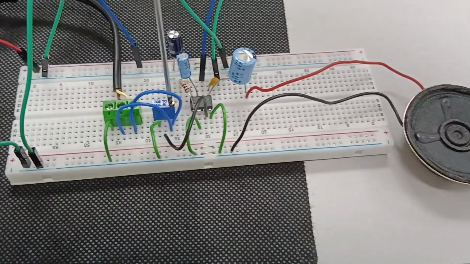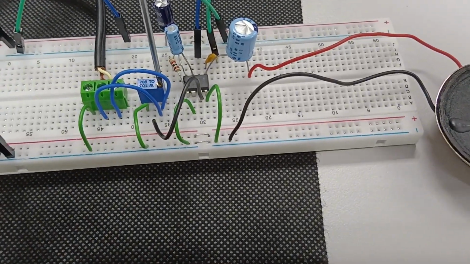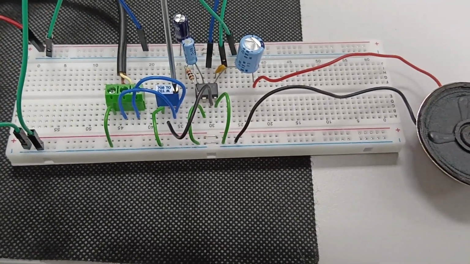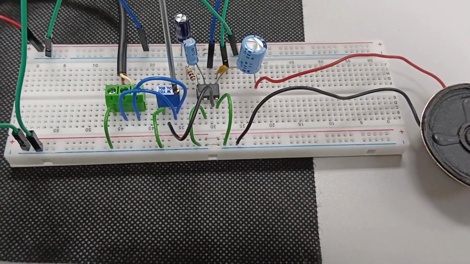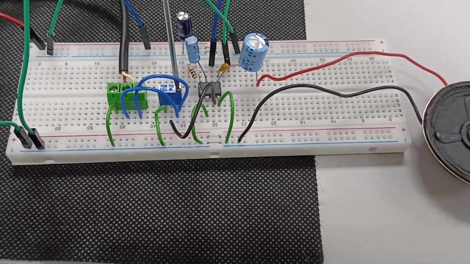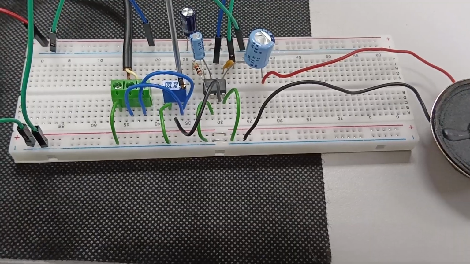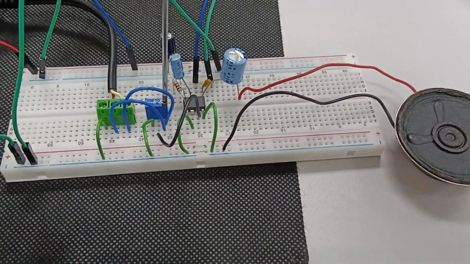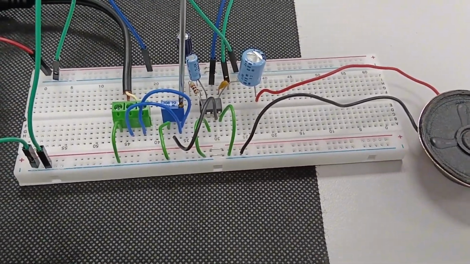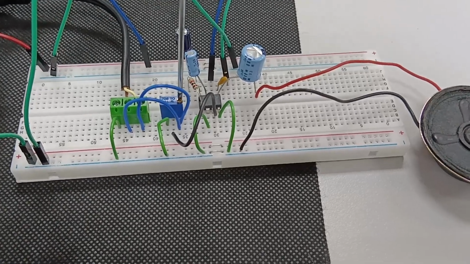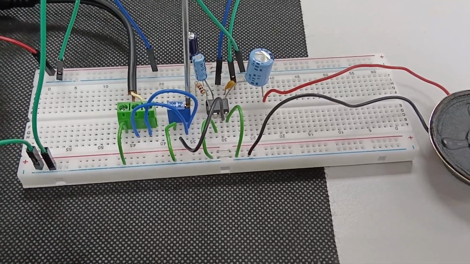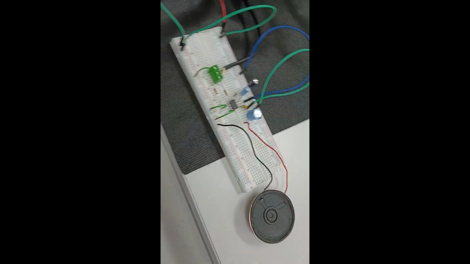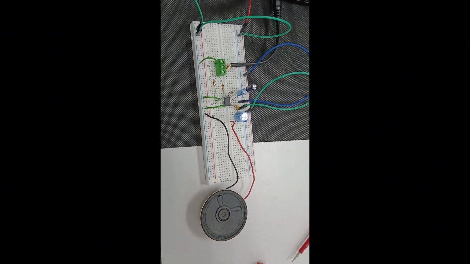Okay, so this is the potentiometer from 0% to 100%. While this one is from 100% to 0%. And this part is for the resistor, by connecting two 10K resistors.